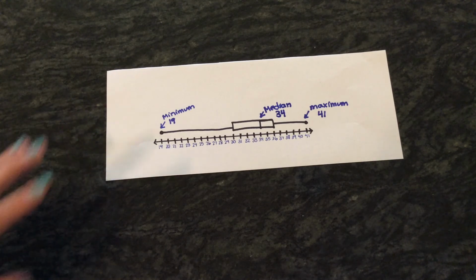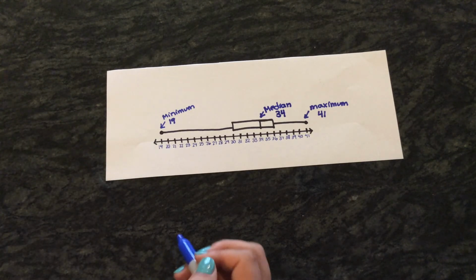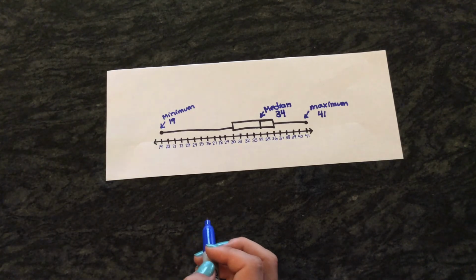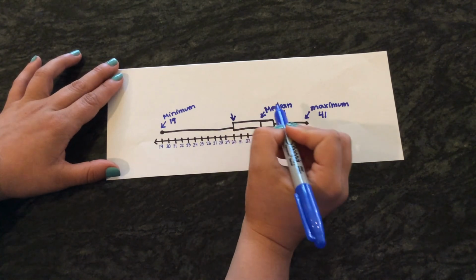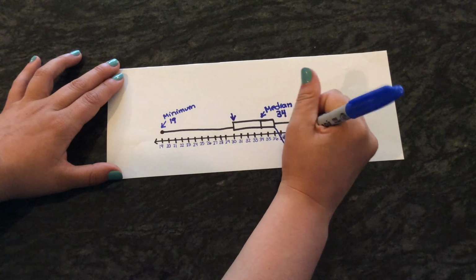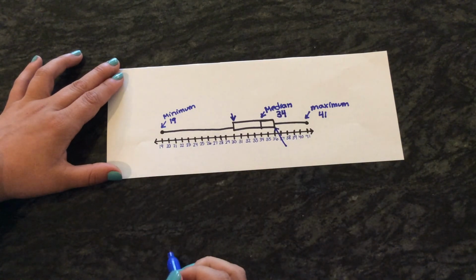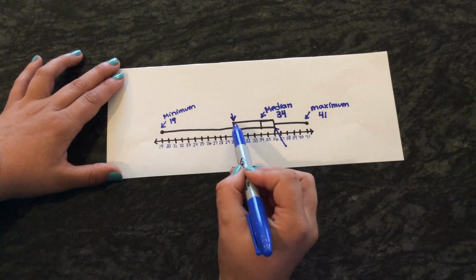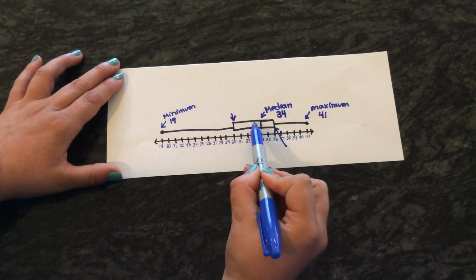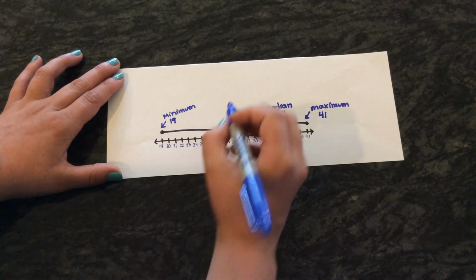Our fourth and fifth number are the lower and upper quartiles. These quartiles represent the 25th percentile and the 75th percentile. And that means 50% of our data points lie within our box.